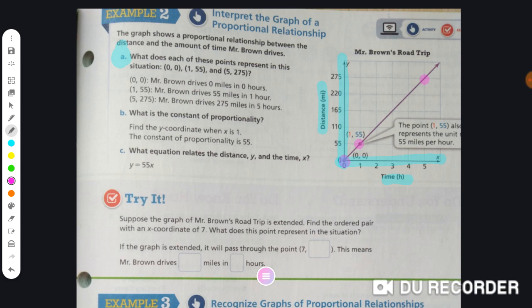If I want to read this first point, the distance he takes is 55 miles per 1 hour. So each 1 hour he takes 55. And this one denotes that each 5 hours he takes 275 miles. So 275 miles per 5 hours, and 55 miles per 1 hour. This is the meaning of how to read the point here.